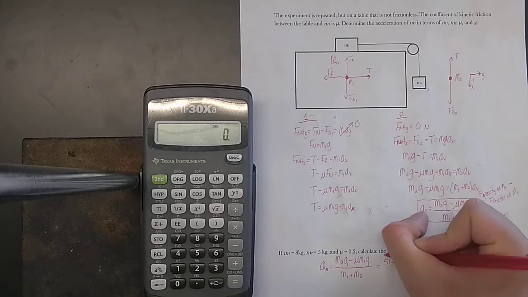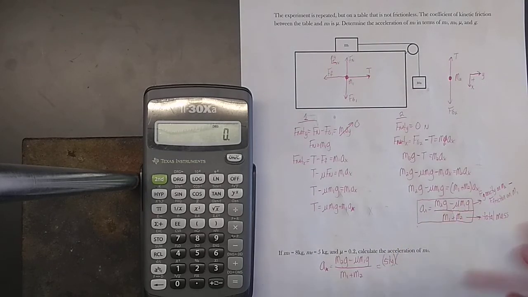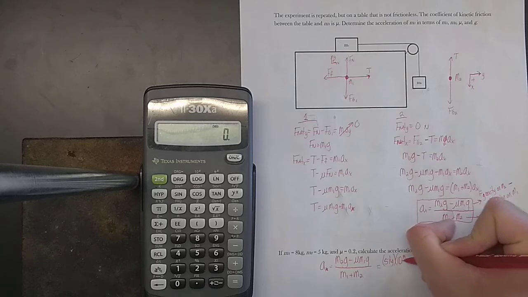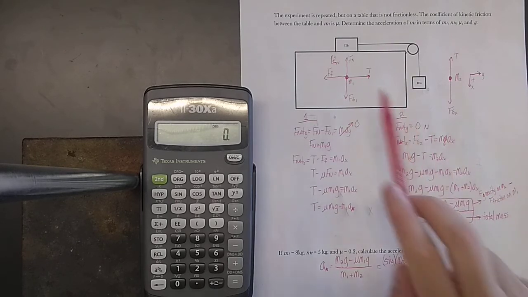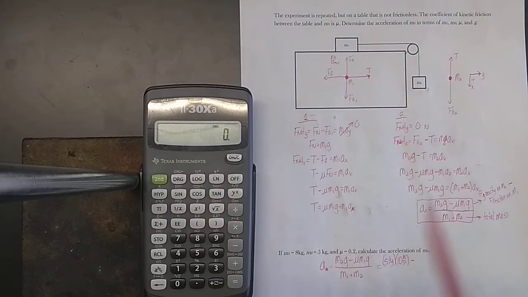One thing I want to note: sometimes people get really freaked out when they see equations like this and think, how am I ever supposed to get to this? All you're doing is algebra. That's the limit of what you're doing. You are only doing algebra. The real physics is in the free body diagrams and the writing of the net force equations. After that, it's just math. Math just requires practice.